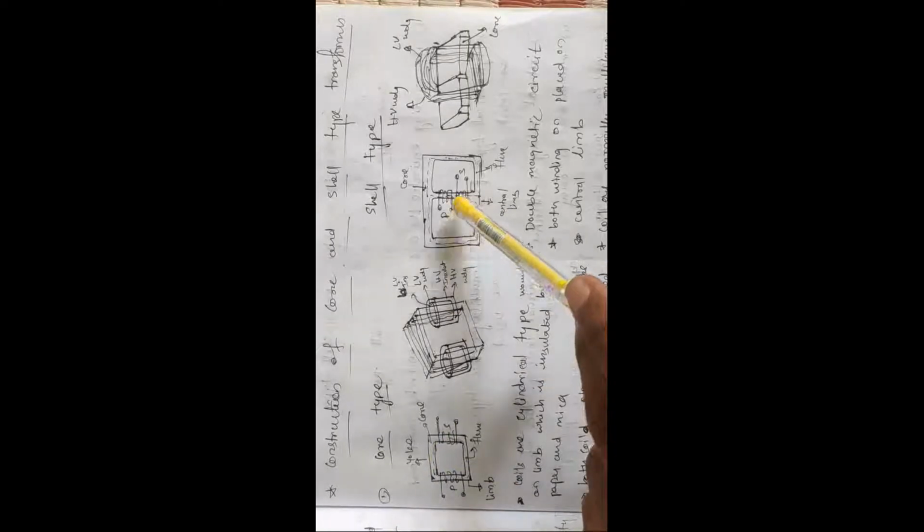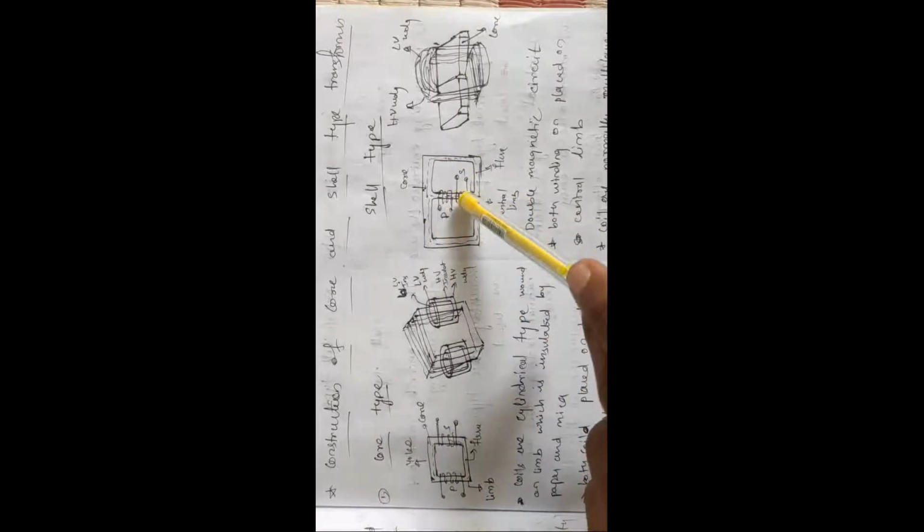Okay, good morning friends. Today we will discuss the comparison between the core type and shell type transformer. By seeing this winding diagram we can make some differences. Here the winding will encircle the core, the windings are covering this core. But here the core will encircle the winding. So this is one difference.